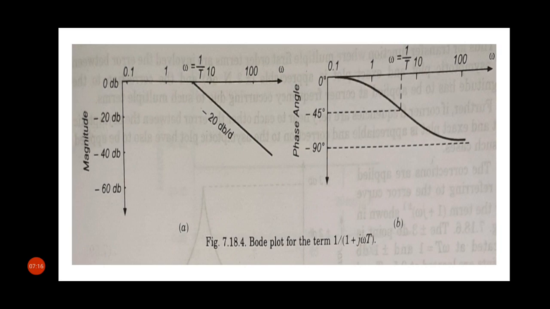The frequency omega equal to 1 by t is called the corner frequency, and the maximum error between the exact plot and asymptotic plot occurs at the corner frequency. There is some formula we use for calculating the error between exact and asymptotic plot. This will be discussed in the next lecture.